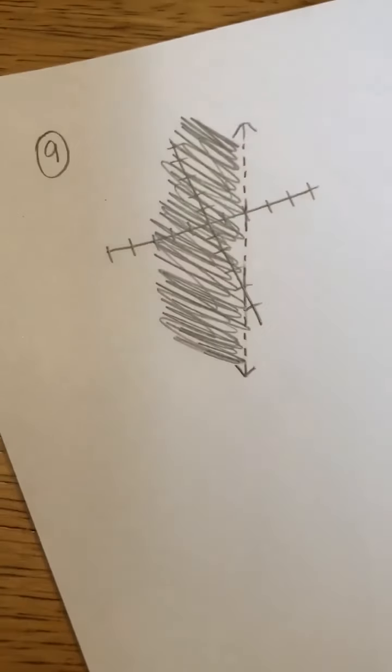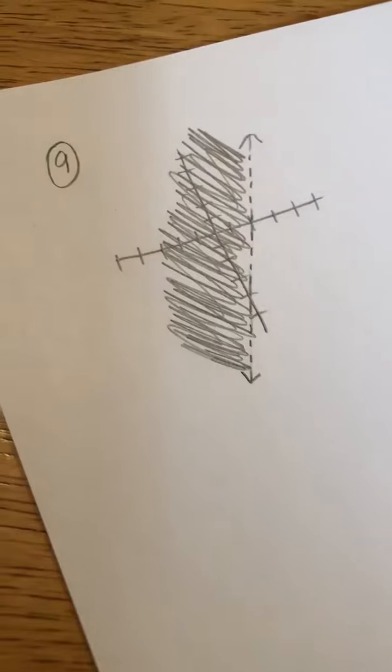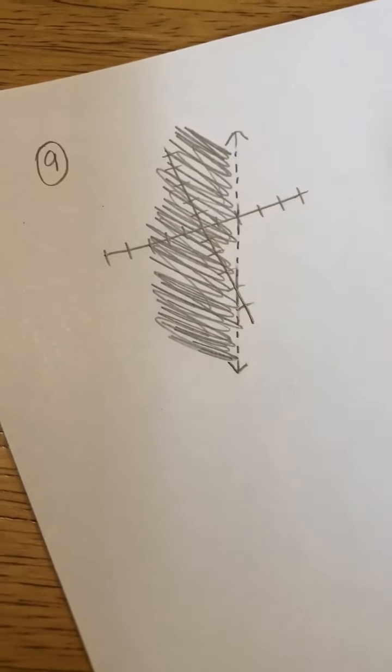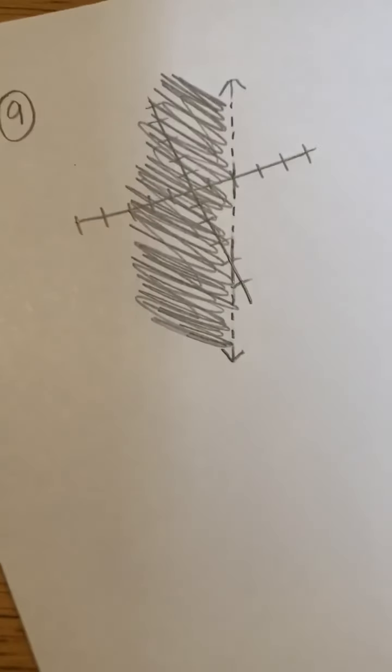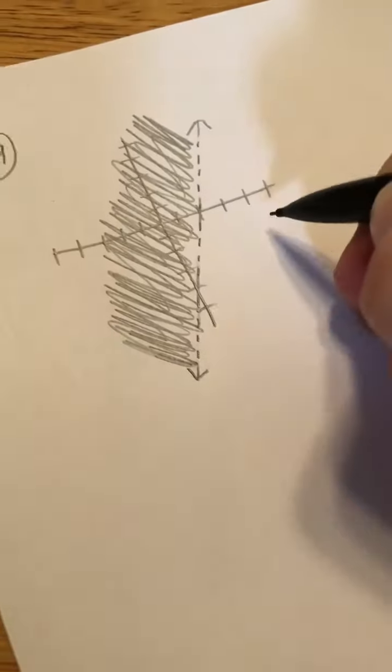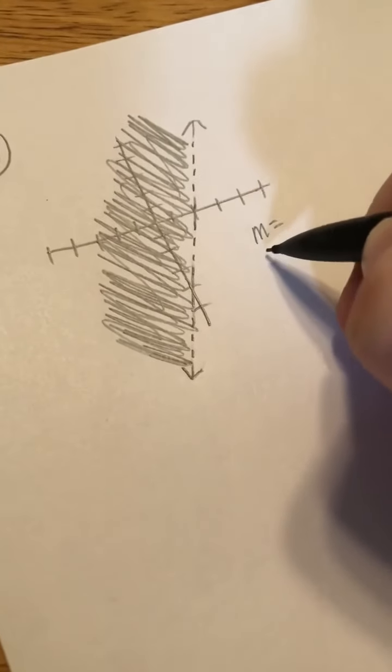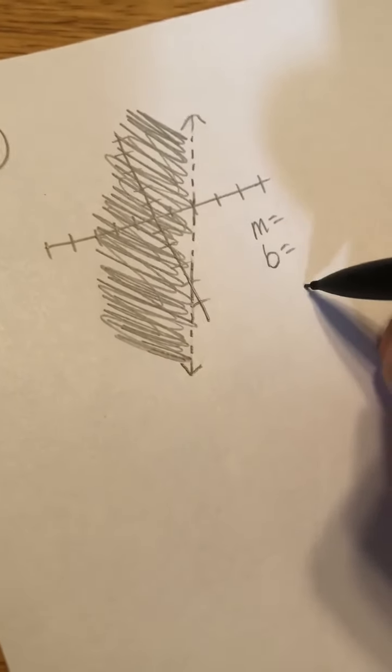They will give you problems that are already graphed. There you go, better view. All right, so they're going to ask you to write the inequality of this line that is graphed, okay? So again, the process, we need to name our m, our b, and then we need to figure out our inequality, okay?